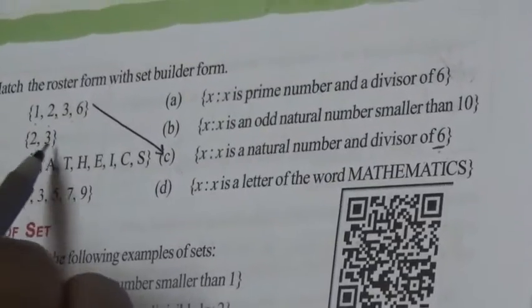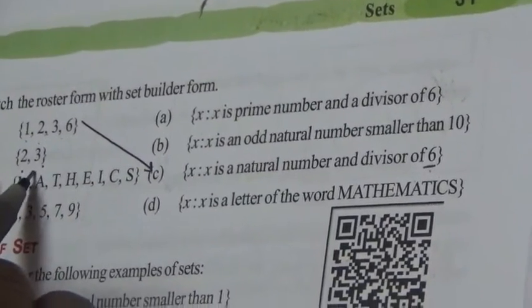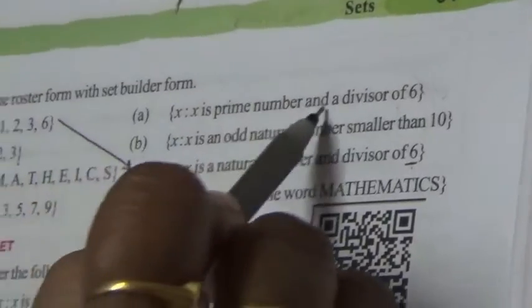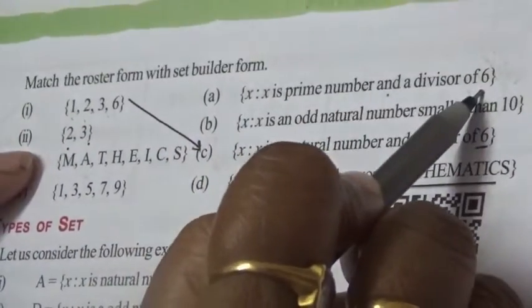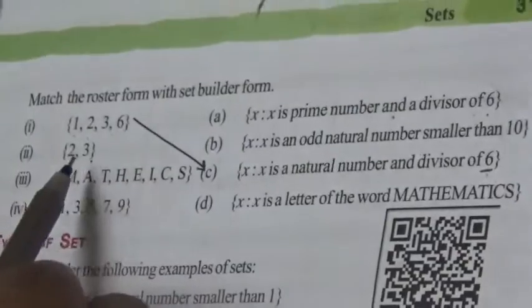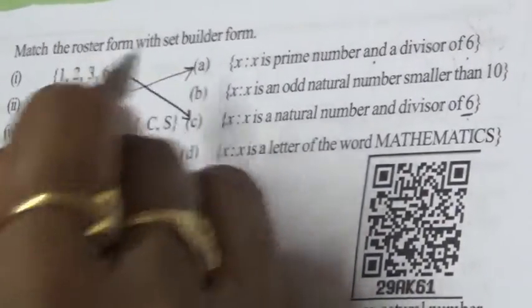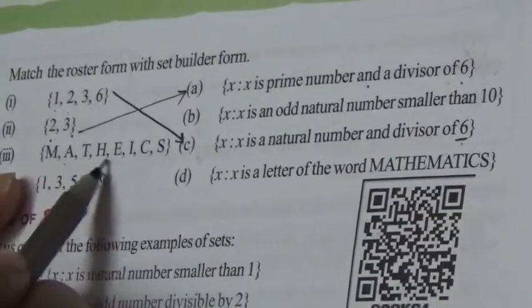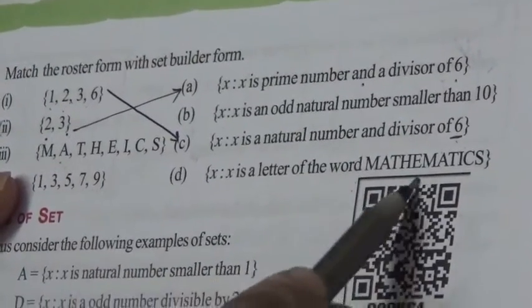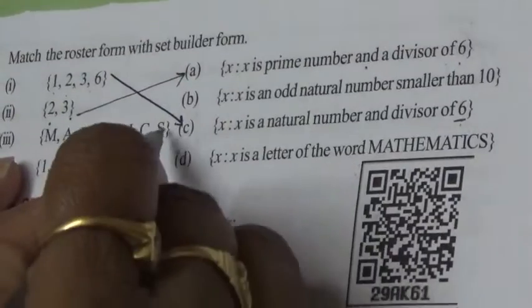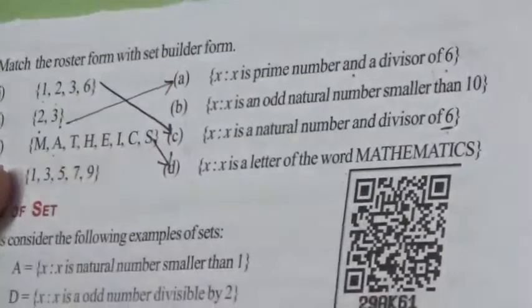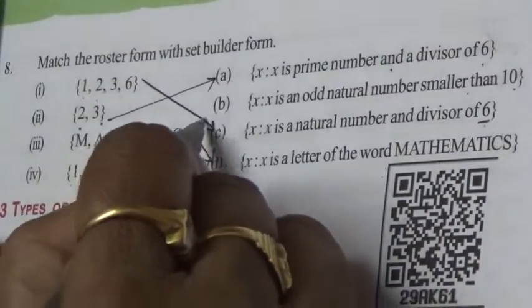Okay, so 2 comma 3, these are prime numbers. Look here, x colon x is a prime number and a divisor of 6. In the prime numbers 2 comma 3 is there, hence these two match. So it is easy to identify, that is D, the letters in the word mathematics. So match these two. So remaining only one is there, 1 comma 3 5 7 9, these all are the odd natural numbers smaller than 10. So match these two.